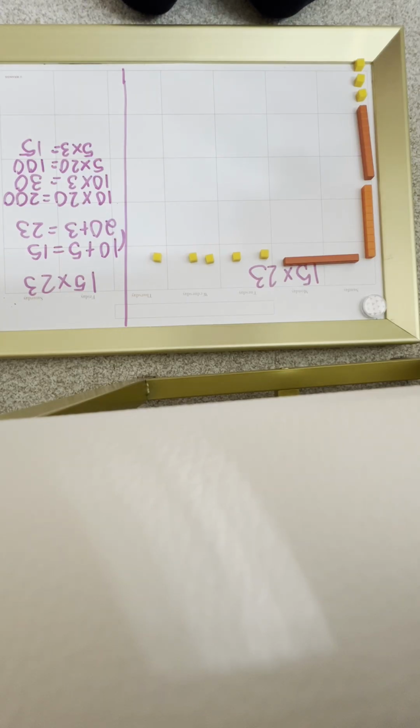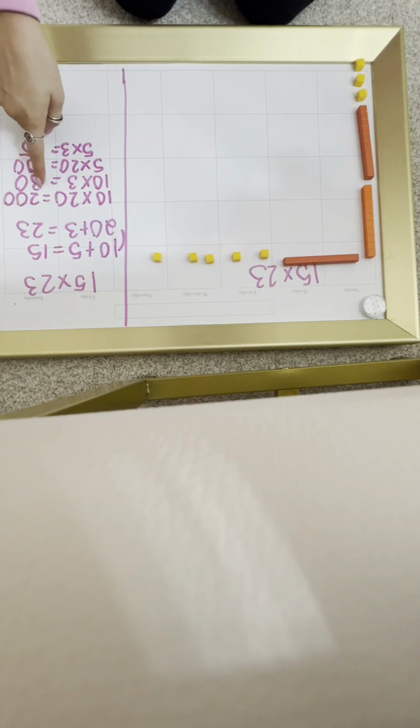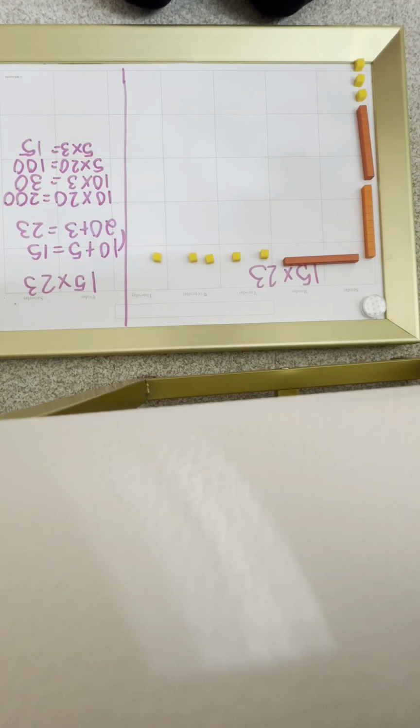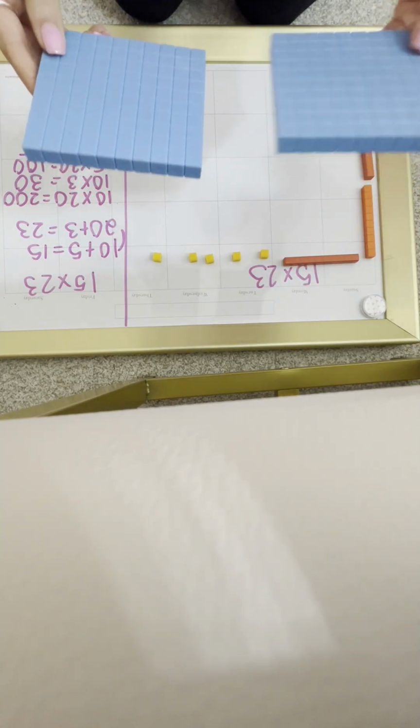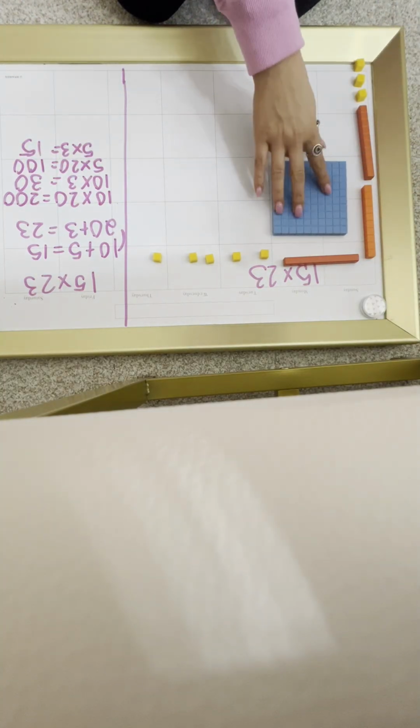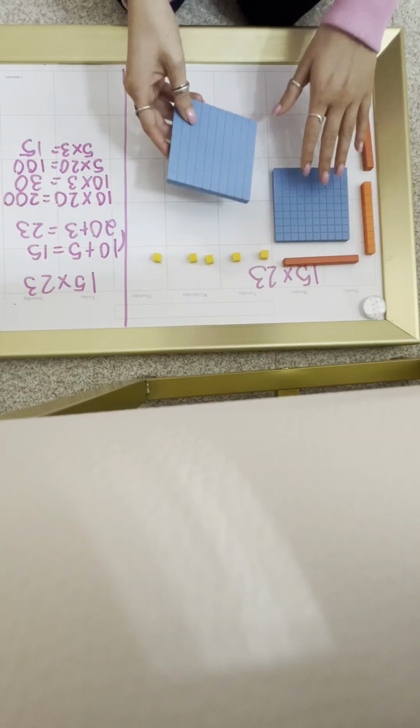Okay, so let's represent these. We got 200 as our first. So how could we show 200? Well, we could use our flats, which are each 100. So I'm going to place the 200 that we got.